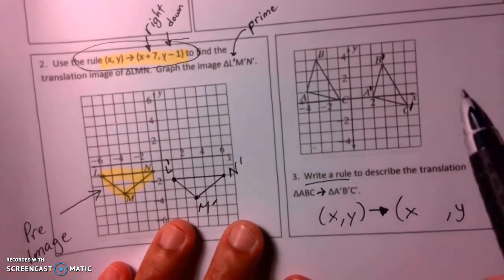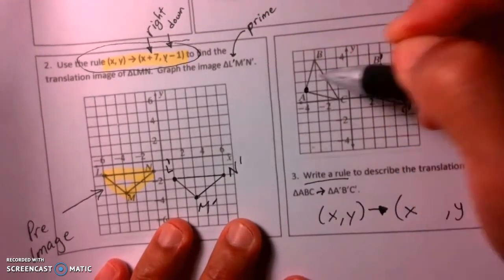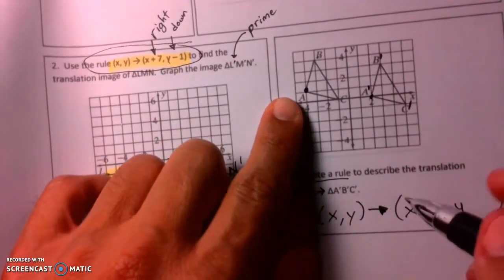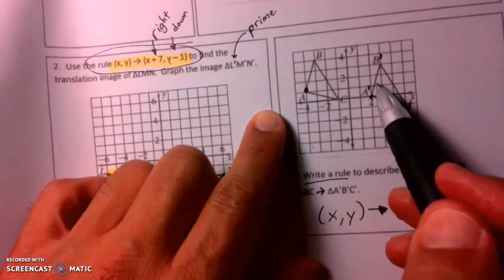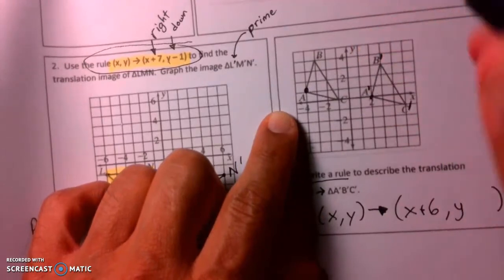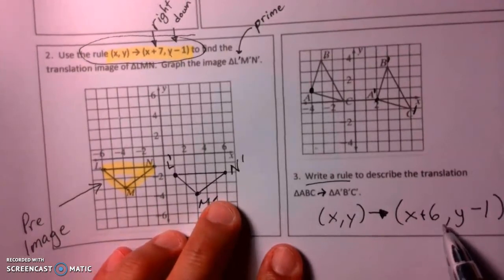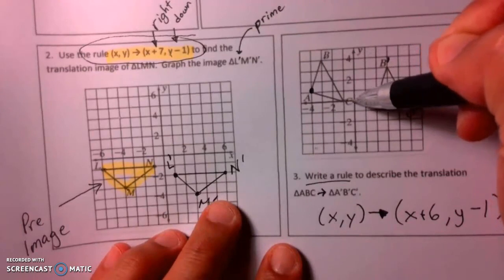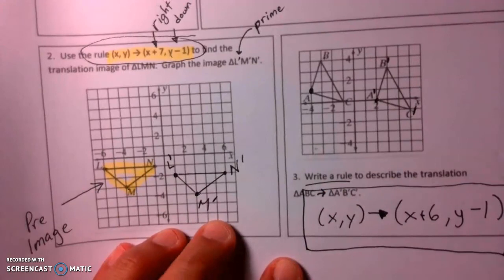All right. For the x's, let's just focus in on A. It went from A to A prime. It clearly moved to the right, so that means it's going to be add. And how many spaces did it move? It moved 4, 5, 6. Looks like it's +6. And it looks like it went down 1 space, so that's a -1. All of these should follow the same exact movement. B should move over 6, down 1. Point C should have moved over 6, down 1. And so this is the rule for this translation.